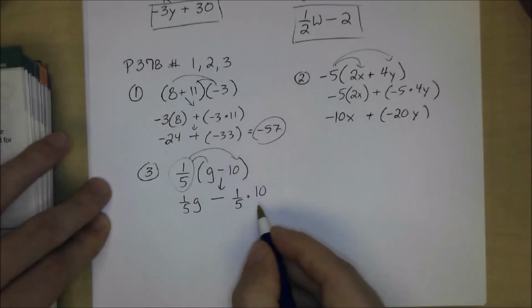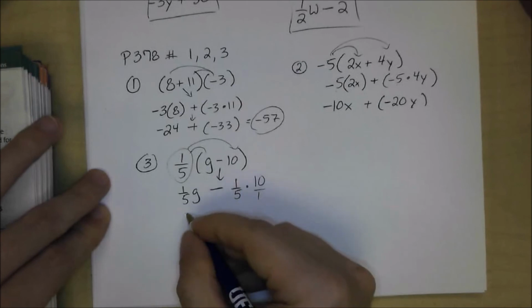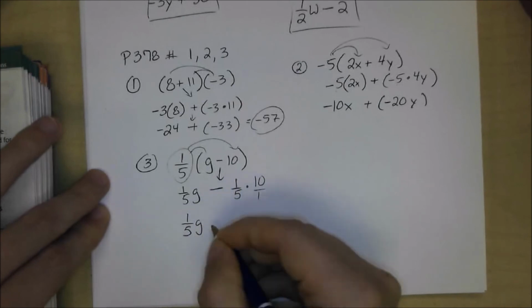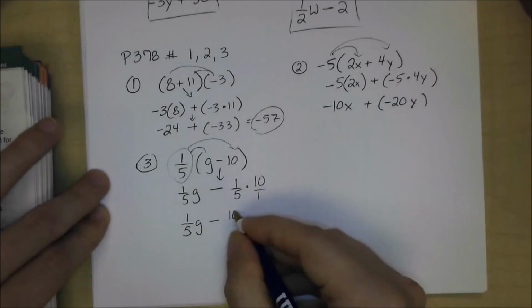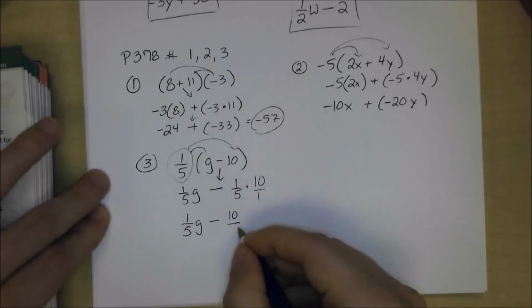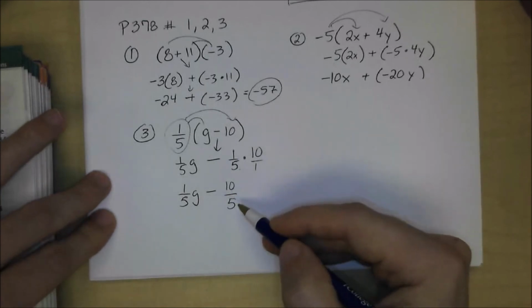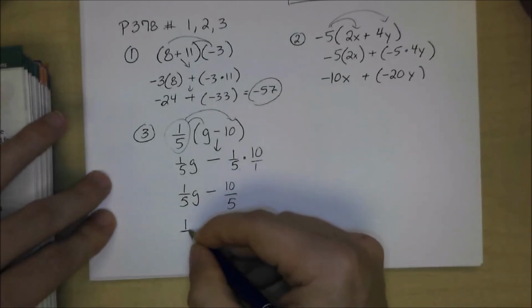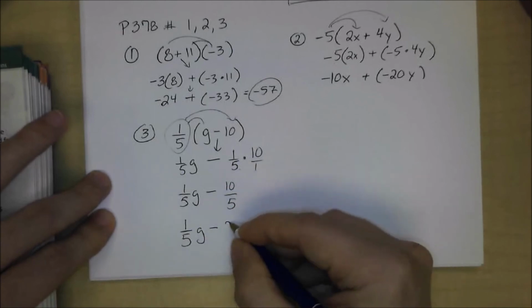How do I make this 10 into a fraction? Put it over 1. So now I've got 1/5 g minus, and on top, 1 times 10 is 10. On bottom, 5 times 1 is 5. And now looking at this, you should hopefully see 10 divided by 5 is 2. So I've got 1/5 g minus 2.